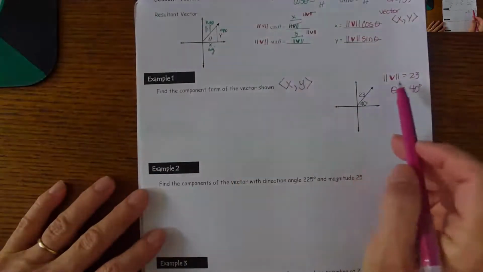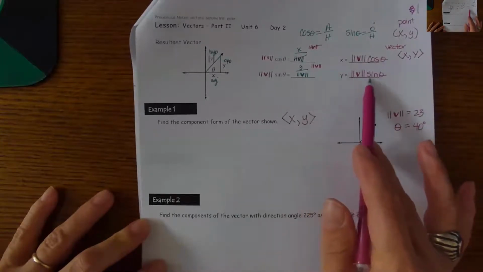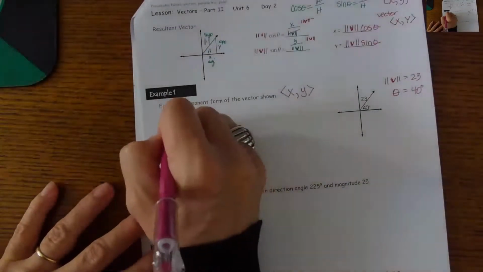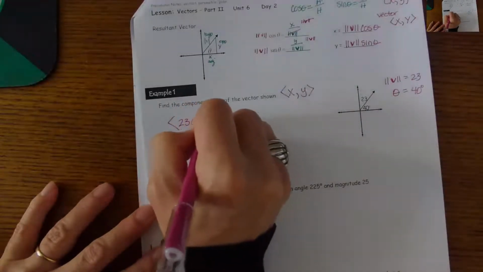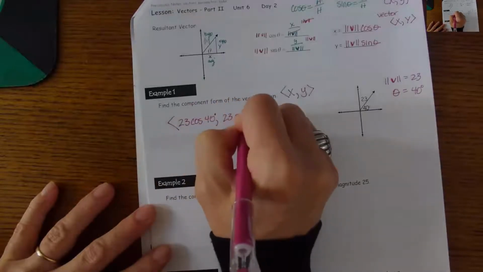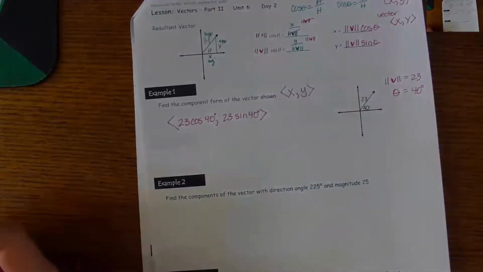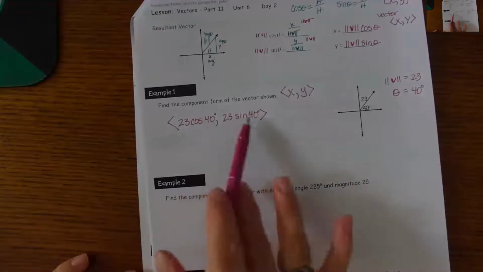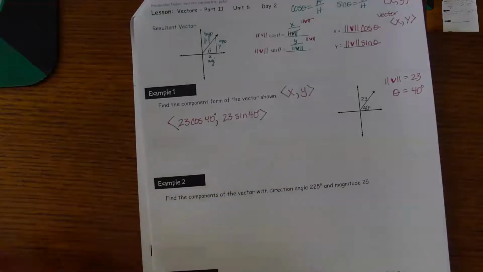It's x is what? Magnitude cosine theta. Y is magnitude sine theta. So all I have to do here is write 23 cosine 40, 23 sine 40. Not bad. Is that easy? It's that easy. These two are exactly the same except what? One says cosine, one says sine. We already know cosine represents x, sine represents y.